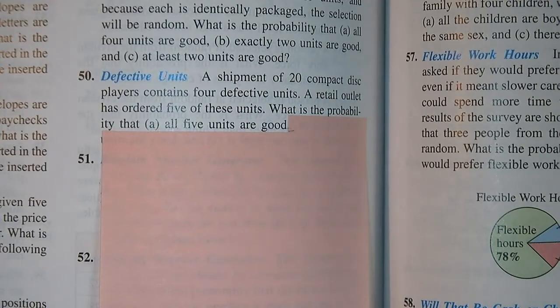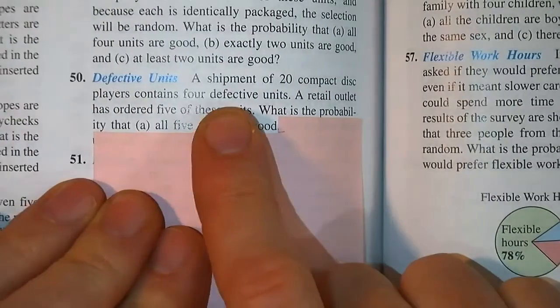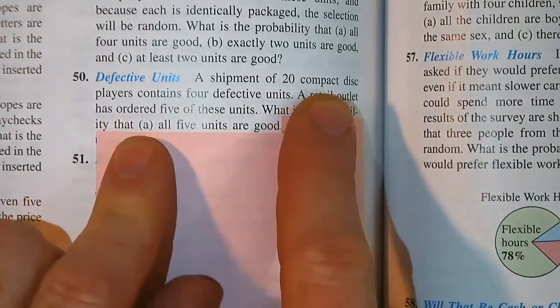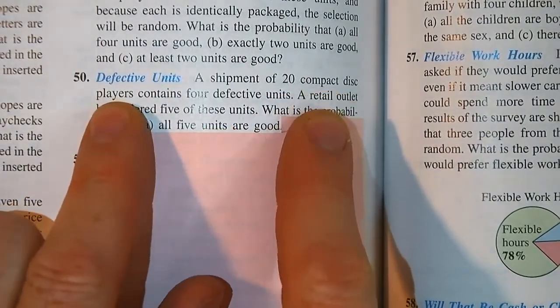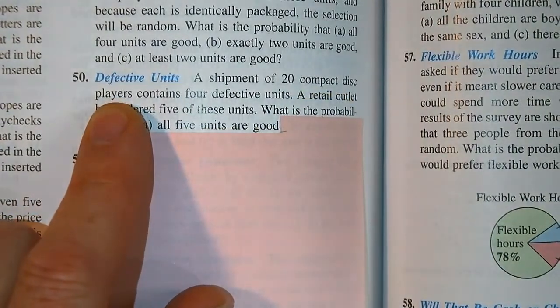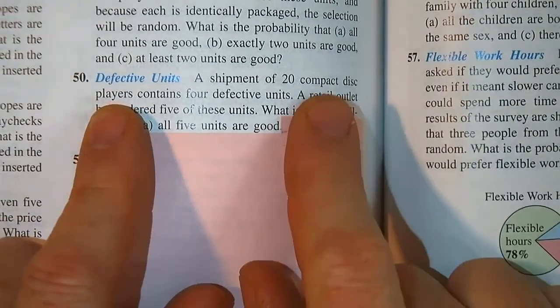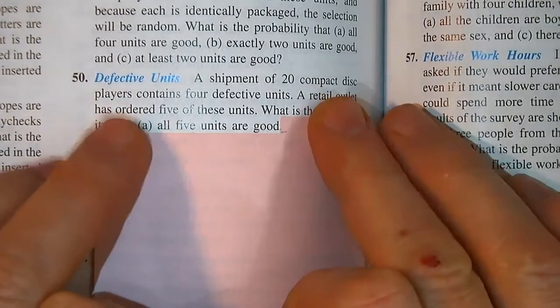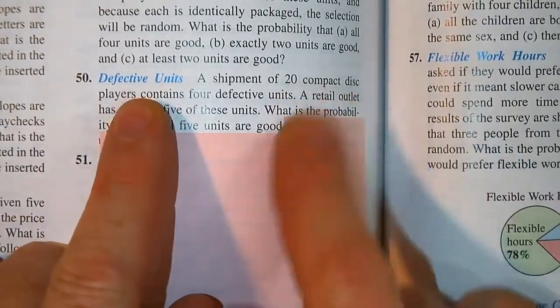So let's start with the story. The story says I've got a shipment of 20 compact disc players. This is an old book, apparently. You might not even know what a compact disc player is. So this is what we had back before we had MP3s that we could download, or this is how we used to listen to music back in the olden days. This is like when I was in college. This is what I listened to. All right. So compact discs.